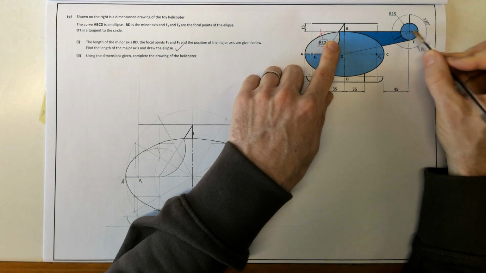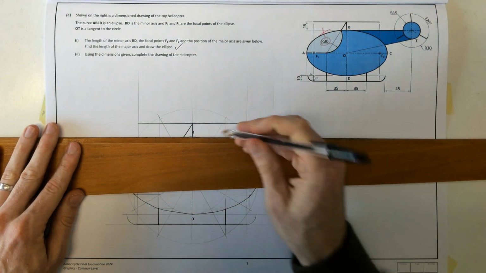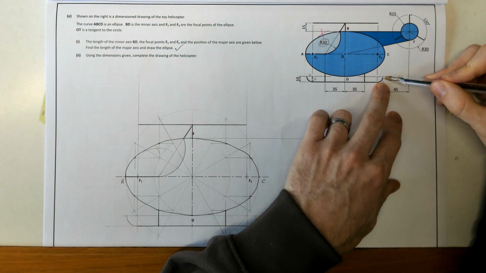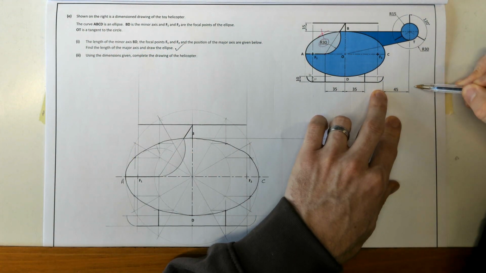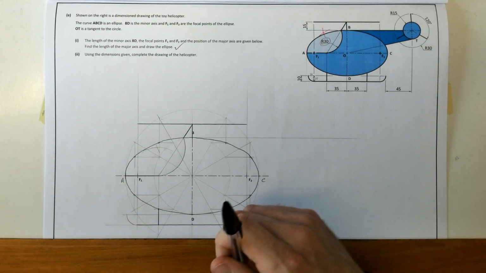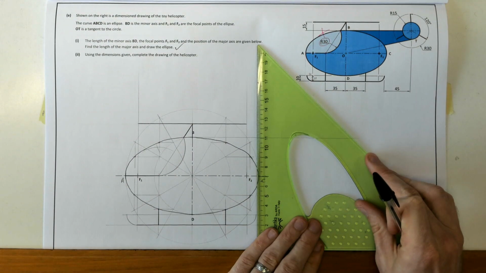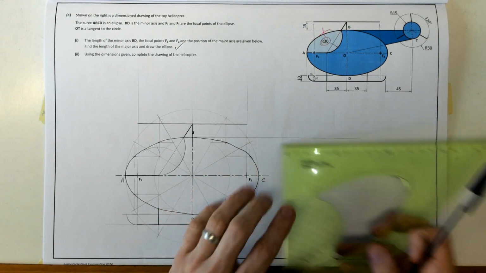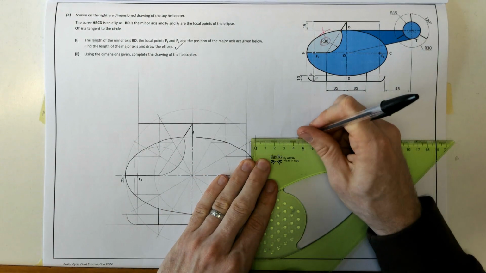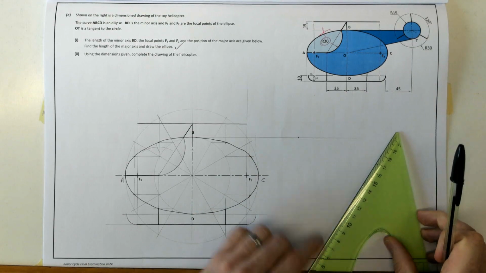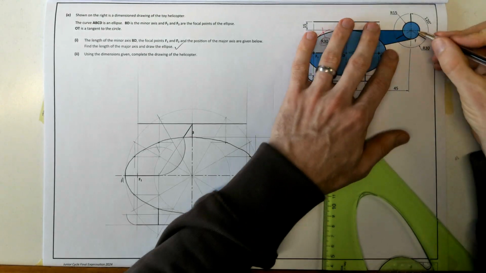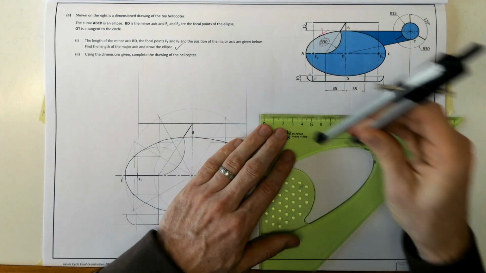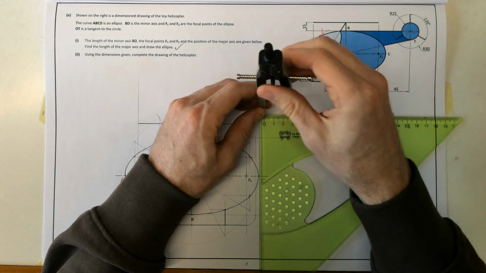So first I need to find my actual circle. So out from B, let's draw a horizontal line, and it's going to be 45 millimeters further out from the base of this. So I'm actually going to bring that up. So we're going to be a further 45 out from that. Okay, so that's my center, and it is a radius 15. Let's get the compass, set it to radius 15.